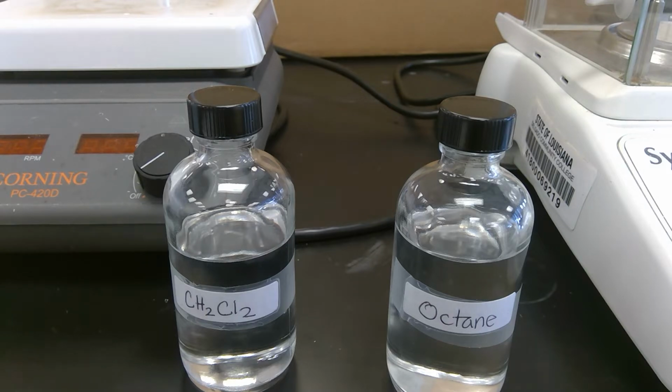Also, when we look at Aldrich, Aldrich tells us that the CAS number for the dichloromethane is 75-09-2, and the Aldrich value for the density of dichloromethane is 1.325 grams per milliliter.